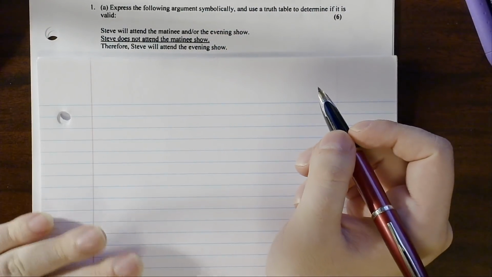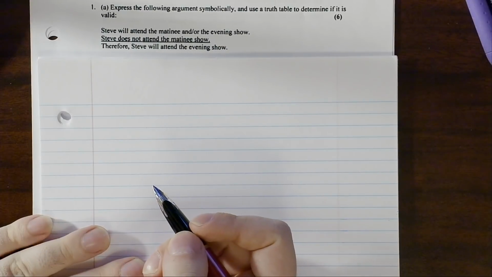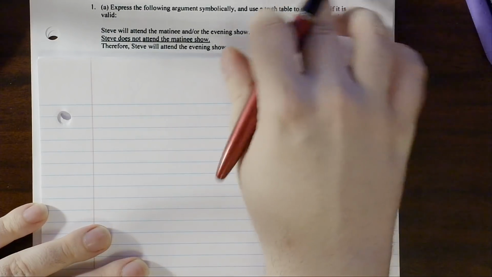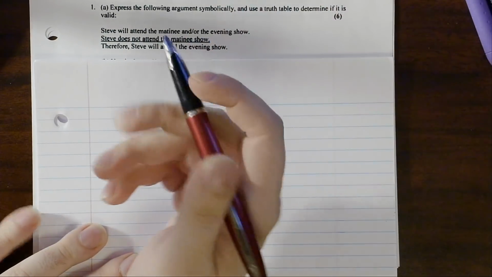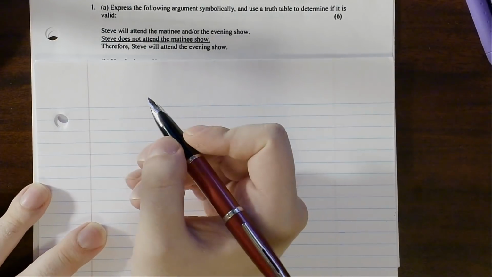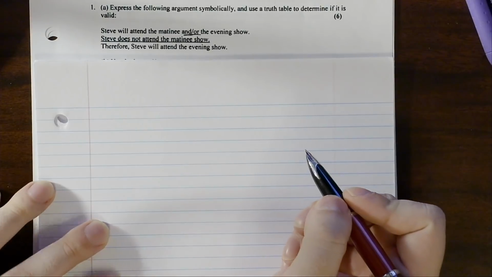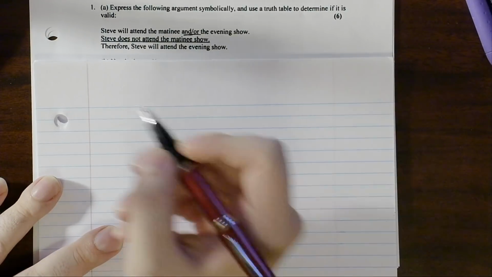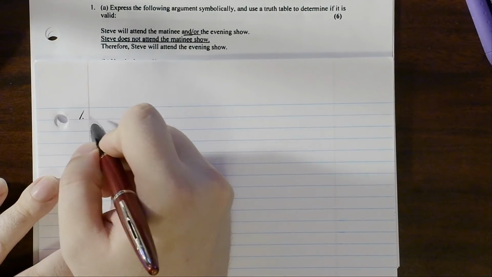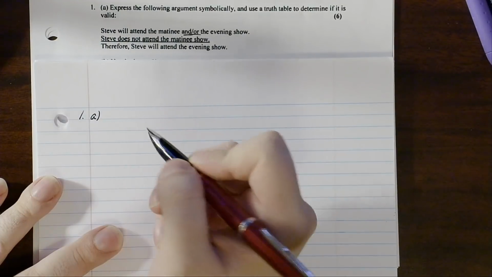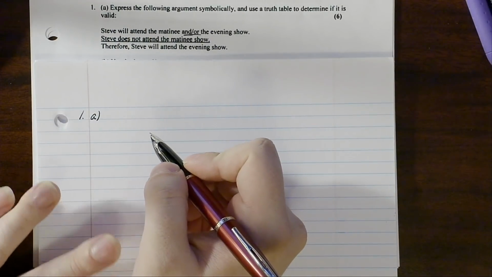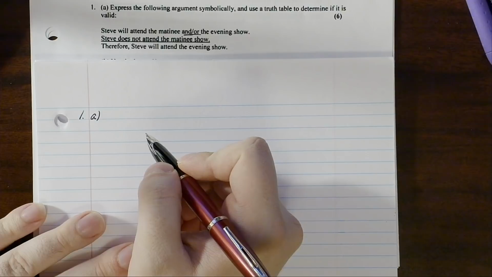So this one says, express the following argument symbolically and use a truth table to determine if it's valid. Okay. So what we'll do, and this is kind of nice, this says, Steve will attend the matinee and or the evening show. So for number one, now the nice thing about your final exam is you'll be able to write on the page directly.